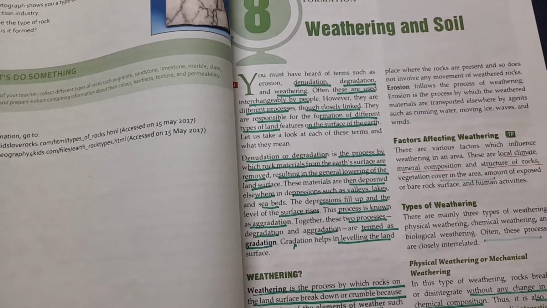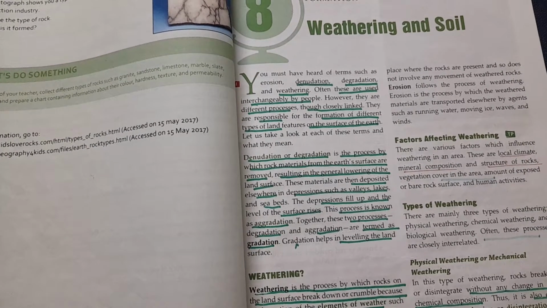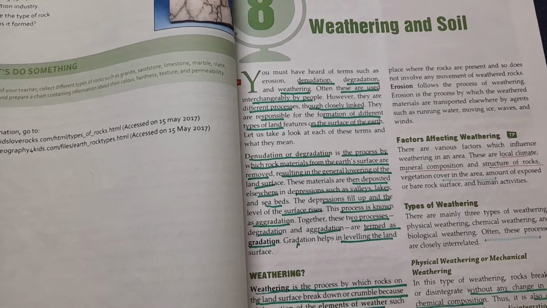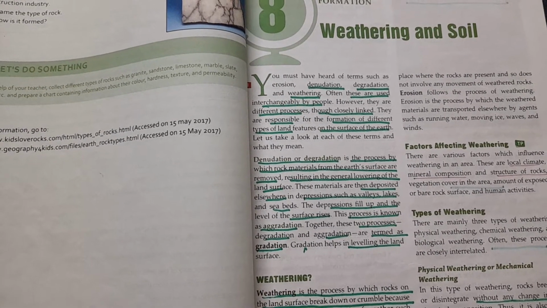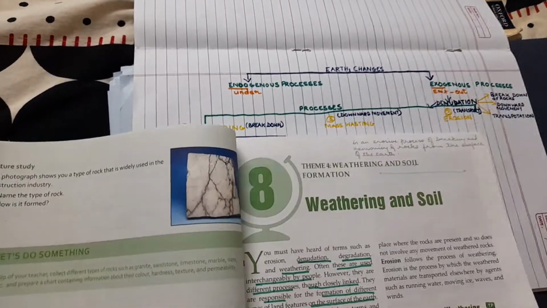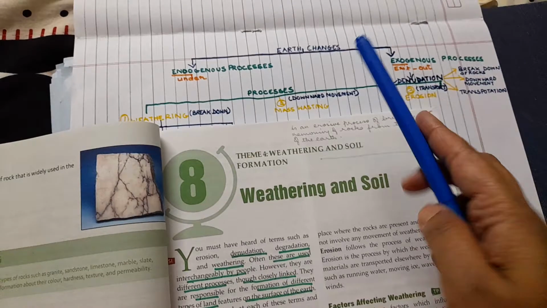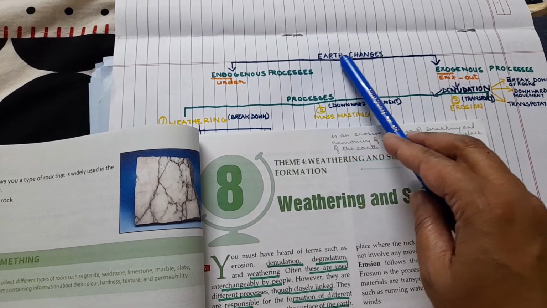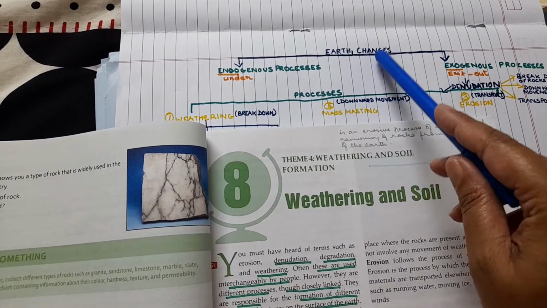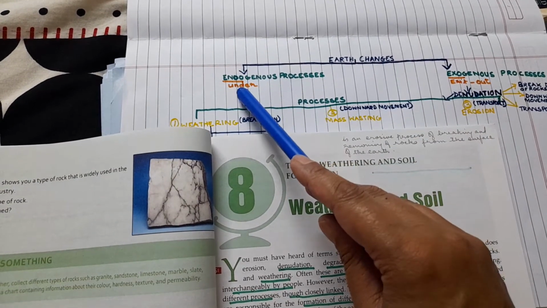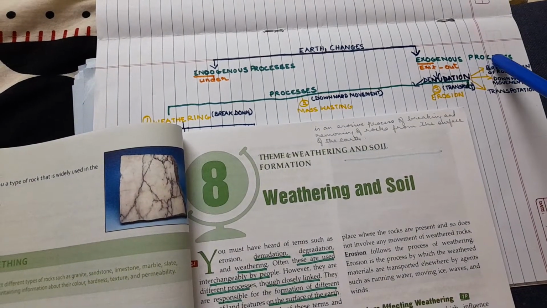Now, since we are going to focus on weathering, different types of weathering, and the different types of erosion, let us understand the meaning of denudation a little more clearly with the help of a chart, a flow chart, which I have done for you all. Now let me see if I can explain a little bit of what denudation is. I have written on top, the earth changes. Earth is constantly changing. Now, there are two ways in which the earth changes. One is the exogenous process, the other is the endogenous process.